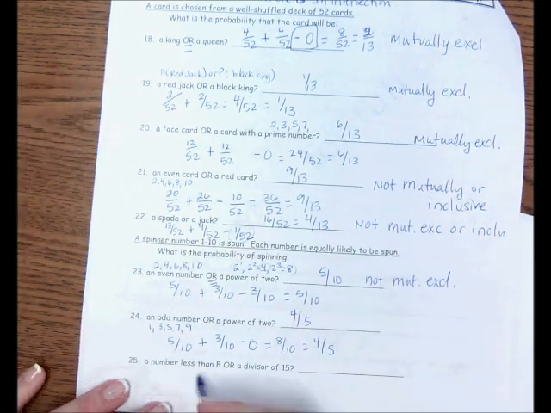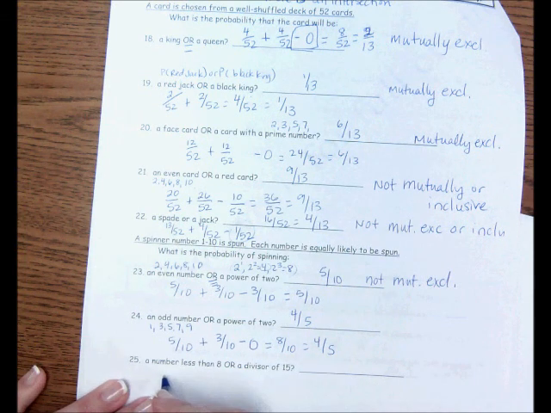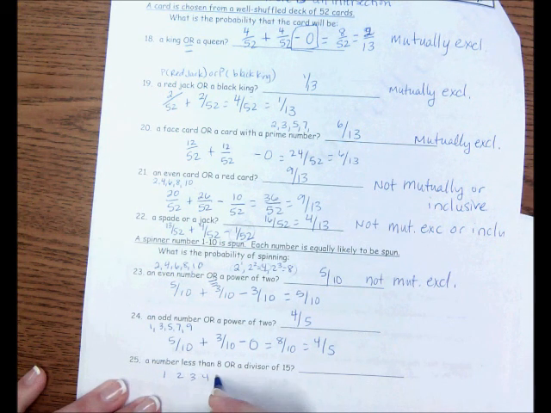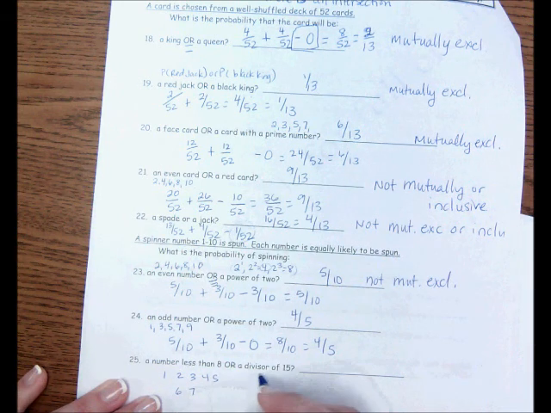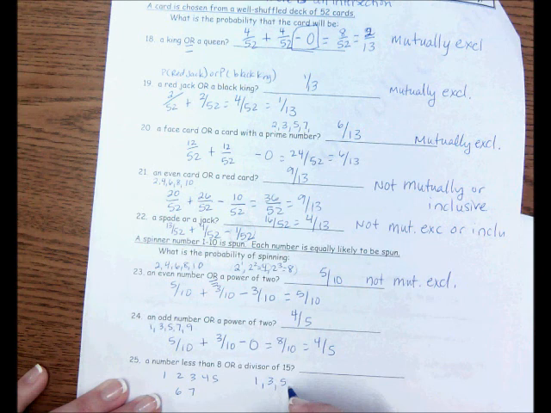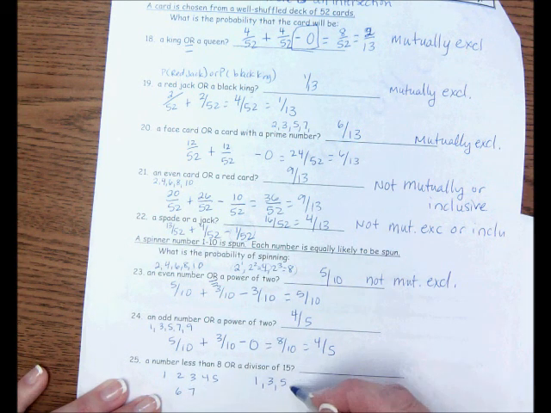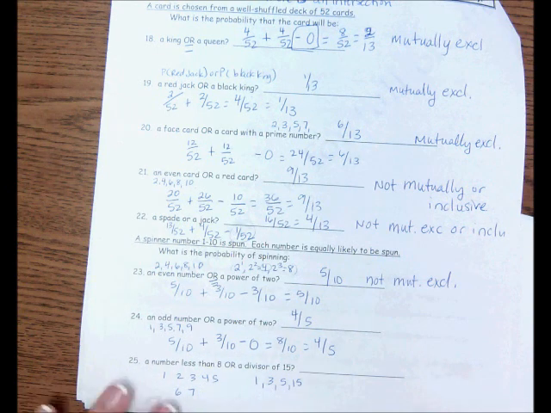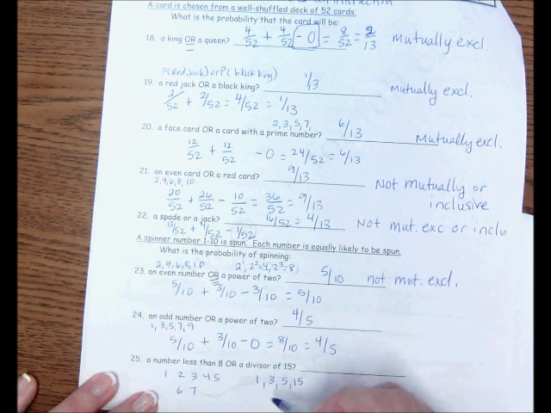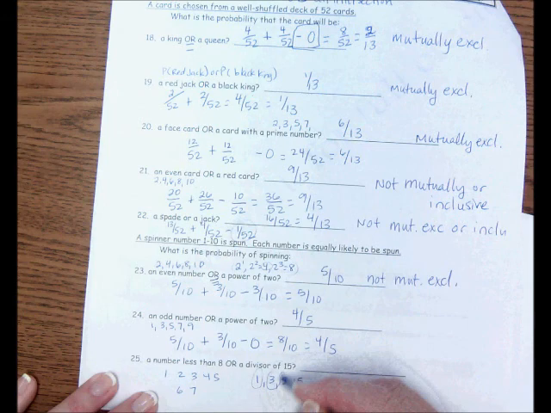A number less than 8 is 1, 2, 3, 4, 5, 6, and 7. And then a divisor of 15 is 1, 3, 5, and that's all, because 15 and 15. So then I have to think about what is my intersection.